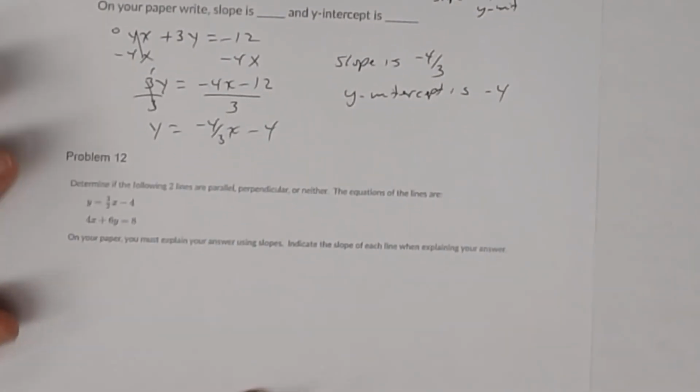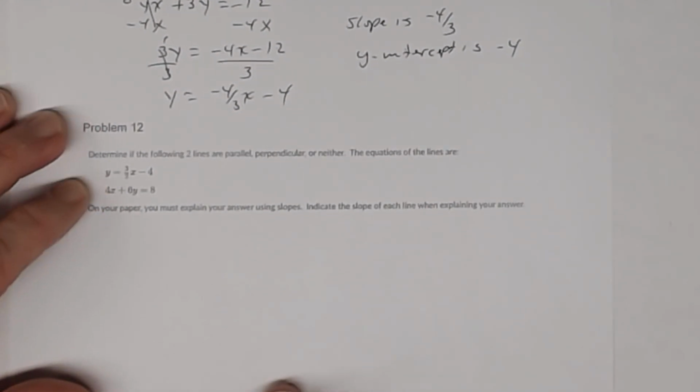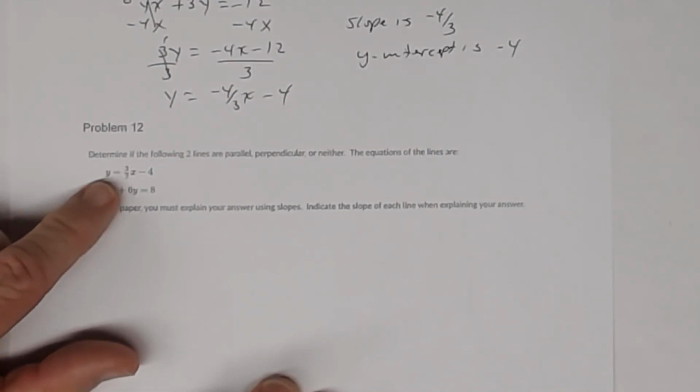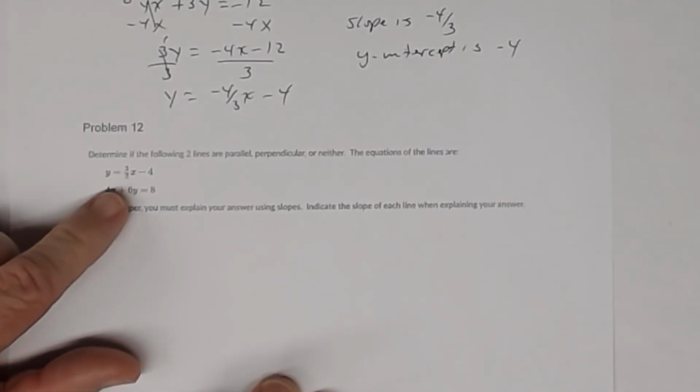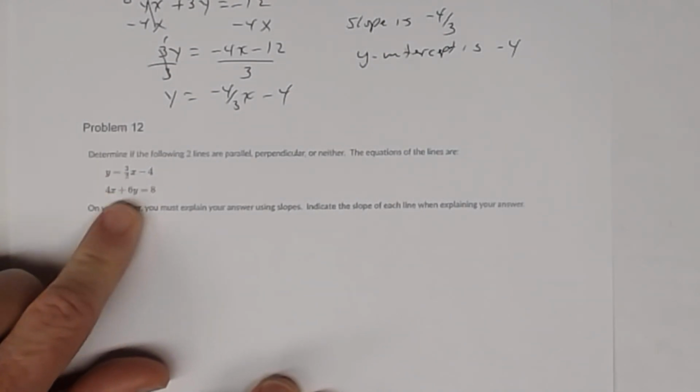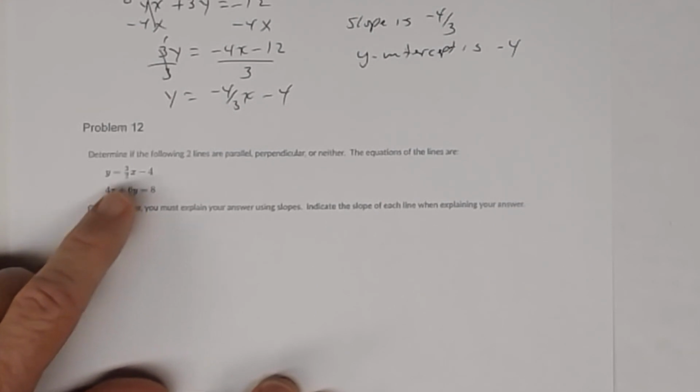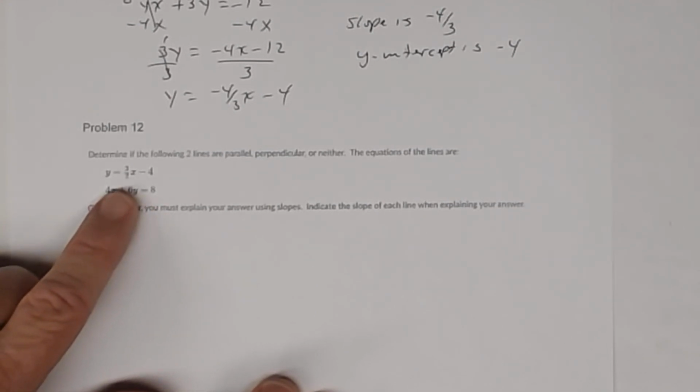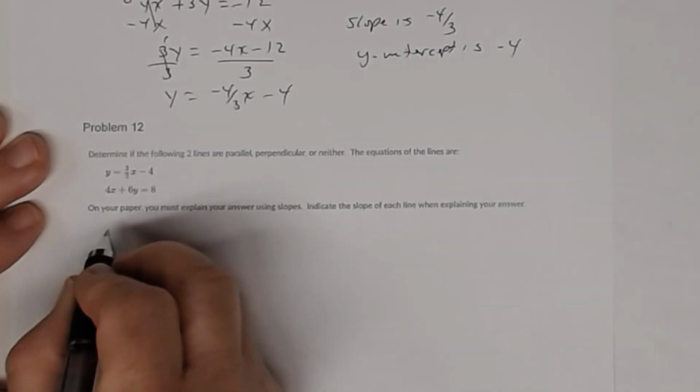All right. Okay, number 12, they want you to determine, now you're given two linear equations here, and they want to know if the graphs of these lines here will be parallel, perpendicular, or neither. Well, to determine that, since you're given the equations, you're just going to find the slope. Now, you can't read this. Let me go ahead and rewrite this over.